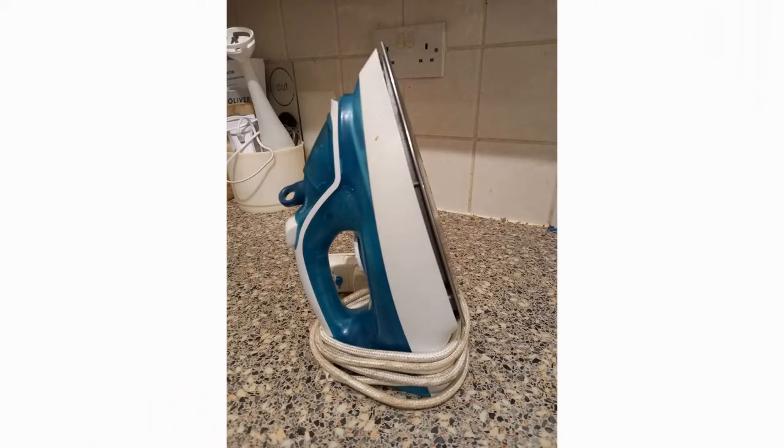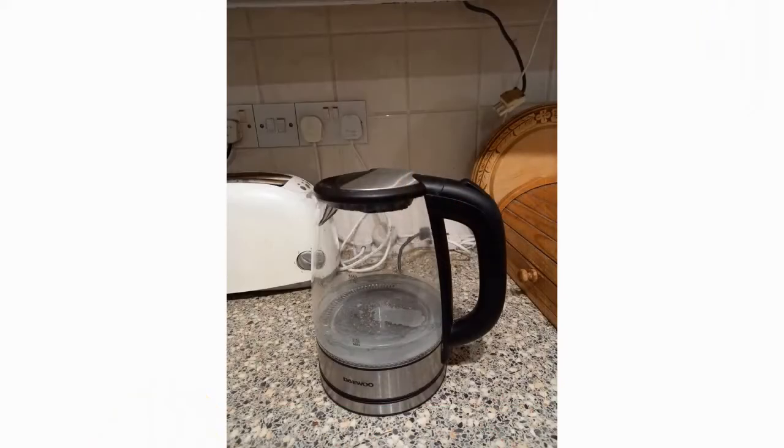Here's object number 1, in the dark. Any ideas? Here's the same object by torchlight. And now with the lights on. Yes, it's an iron. Did you guess correctly? Object number 2, in the dark. And the same again by torchlight. It's not much better, is it? And with the lights on, you can see that it's a kettle.